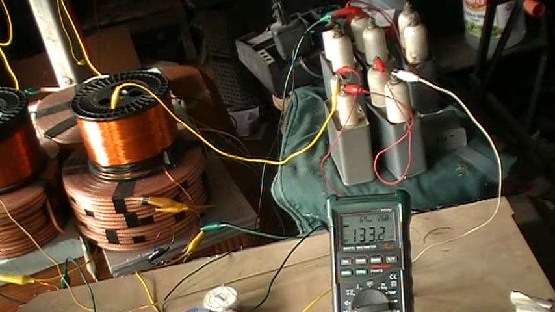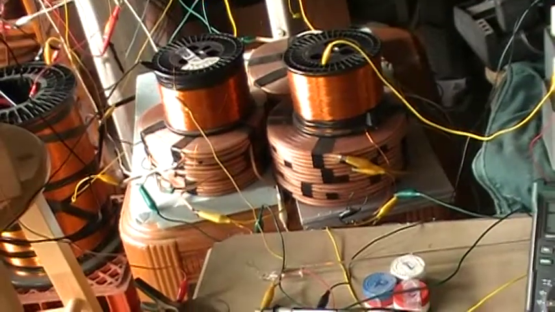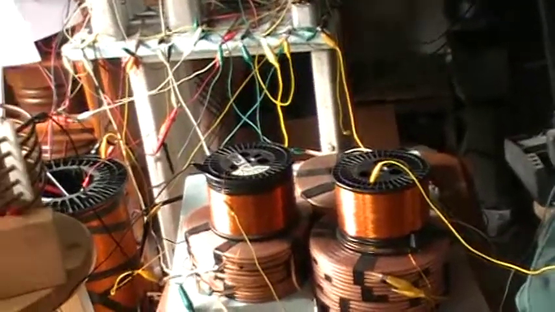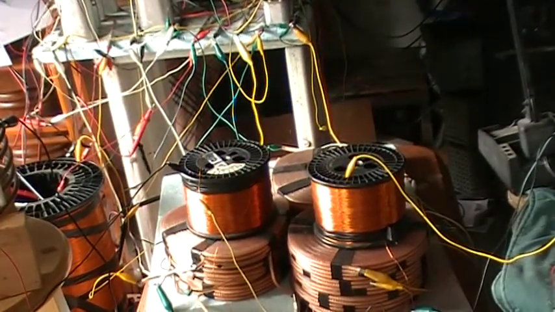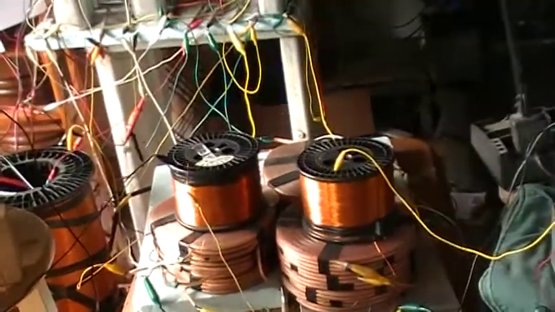Okay, we can say each of them secondaries has about 135 milliamps going through them. They're 140 ohms.